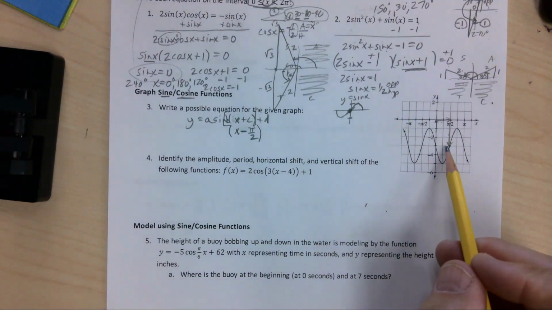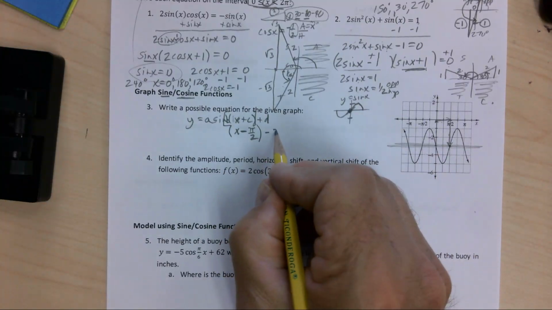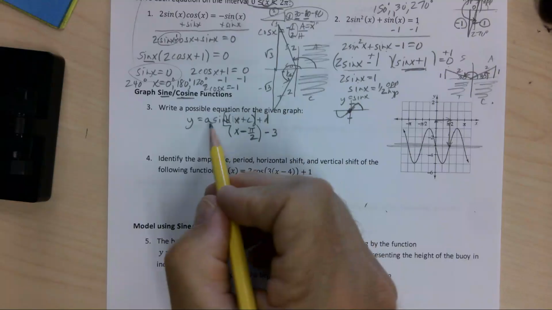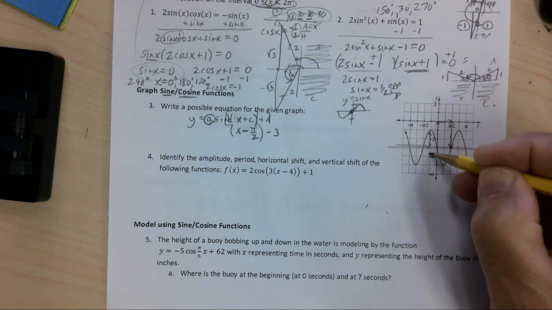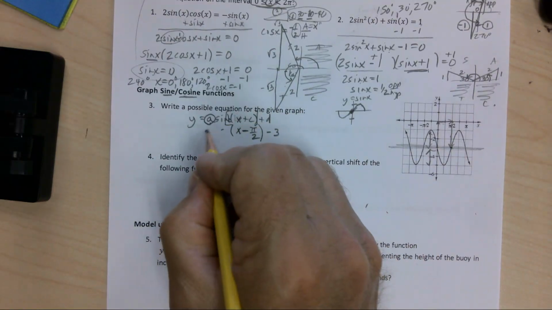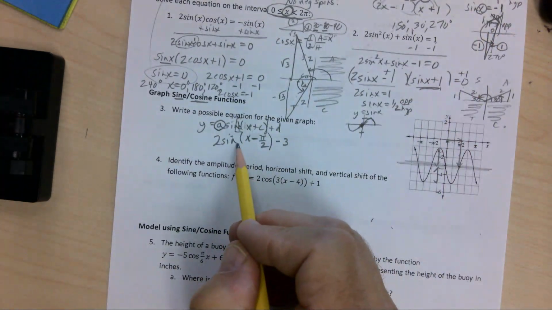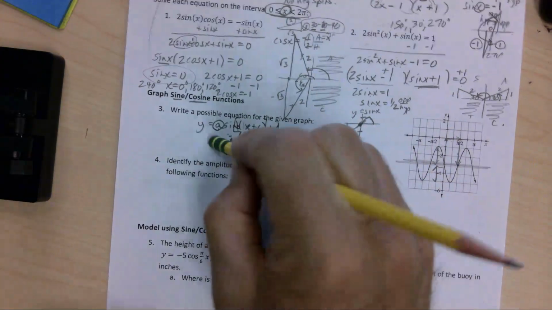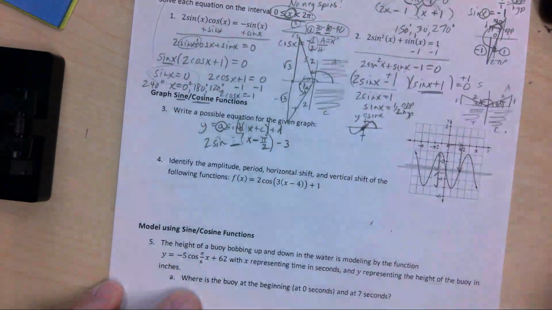We also know the midline was dropped down 3, so we're going to stick a negative 3 on the end there. The amplitude's easy to find because we can just see that it's 2. So we're going to go 2 sine, and now we're on the hunt to find b. I didn't leave much space there, so let's pull this over.